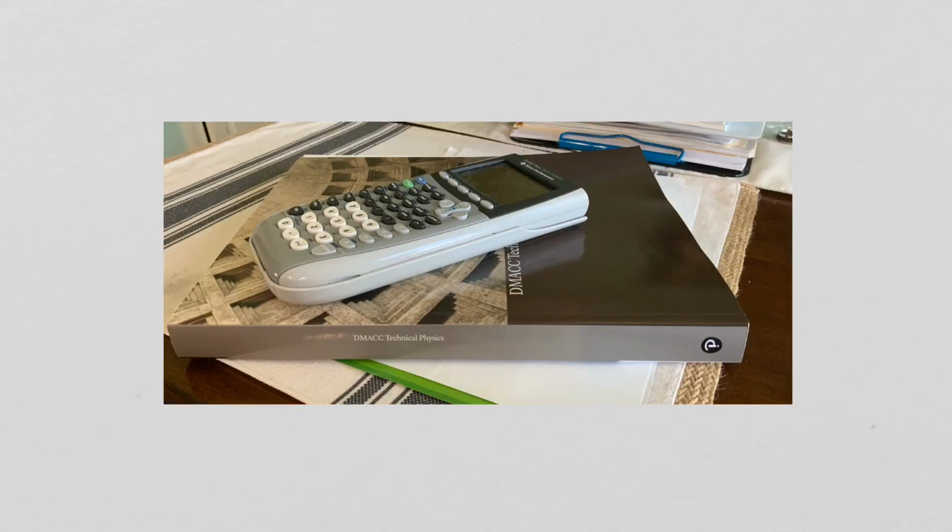Here is an example of an object that is resting on a surface. So this is a calculator that is resting on the textbook here. Okay, so this object is at rest, the calculator. But that doesn't mean that there are no forces acting on it. There are actually two forces that are currently applied on this calculator.